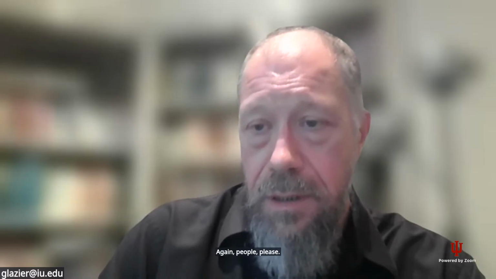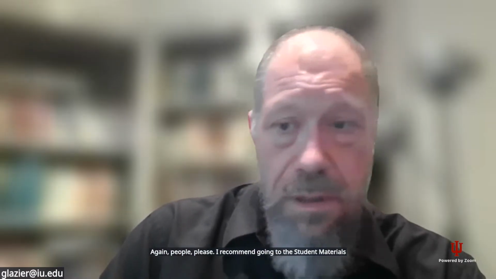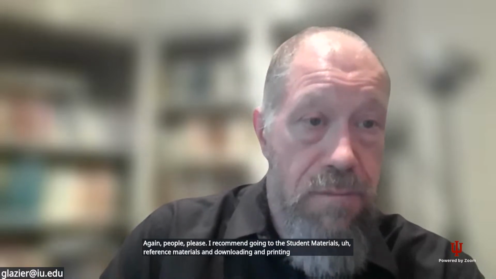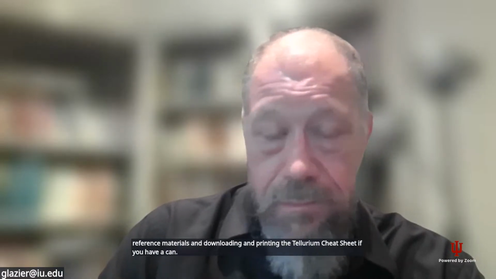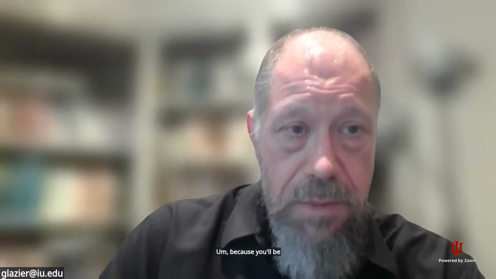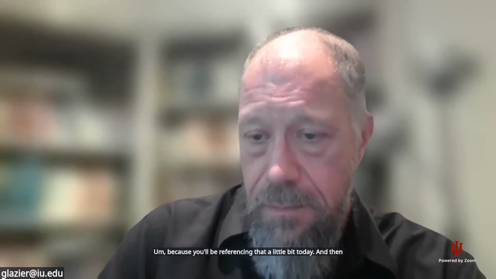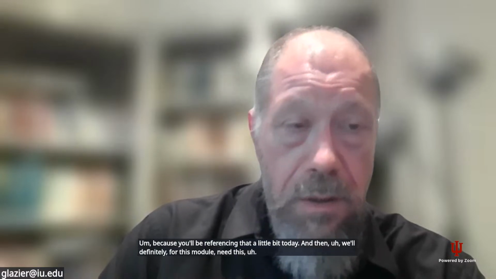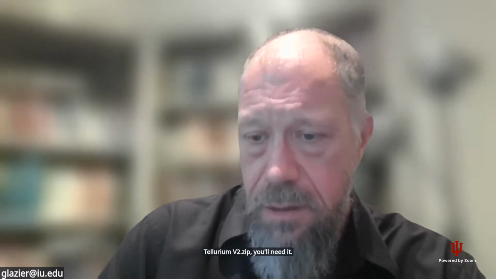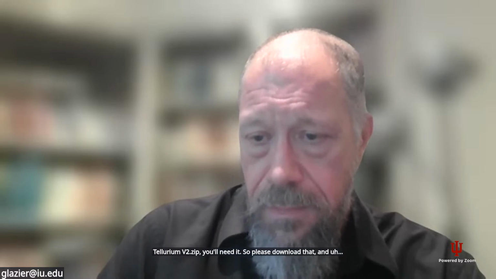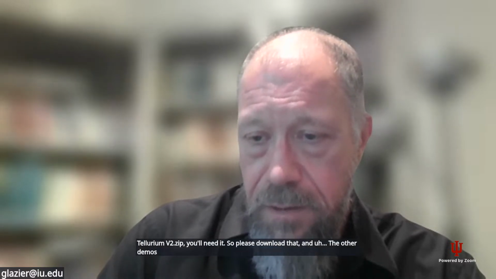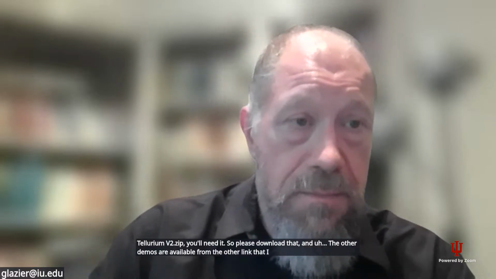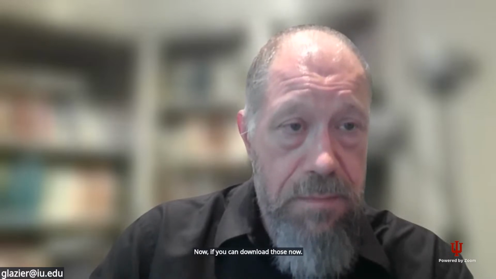I recommend going to the student materials, reference materials, and downloading and printing the Tellurium cheat sheet if you have a can, because you'll be referencing that a little bit today. And then we'll definitely, for this module, need this Tellurium v2 zip. You'll need it. So please download that. And the other demos are available from the other link that I provided in the chat. And if you can download those now, we'll save you time and make things a little bit easier.